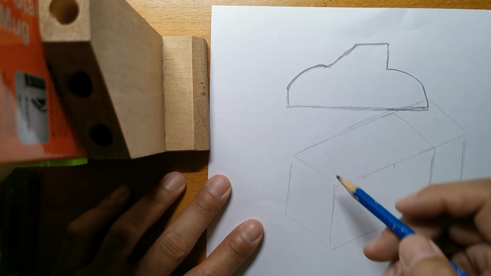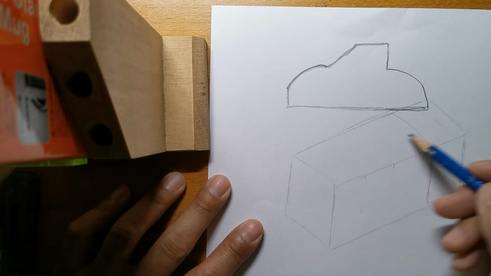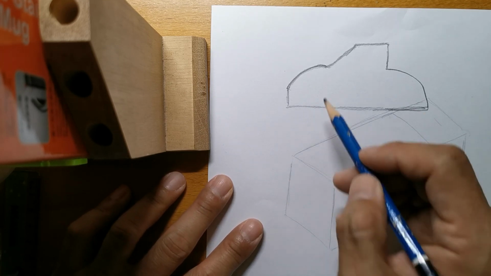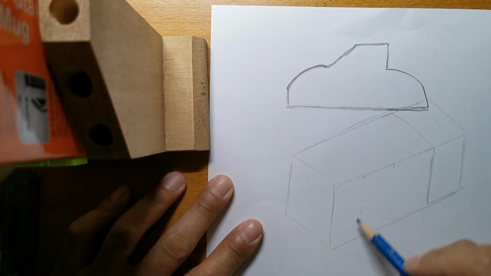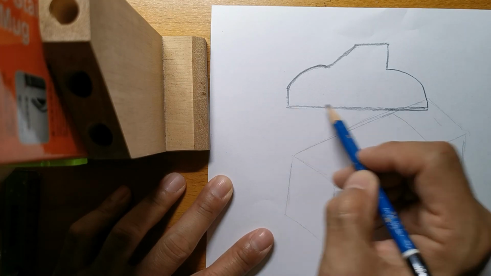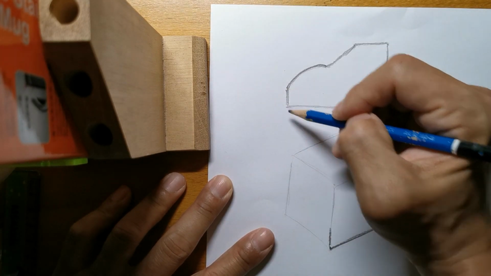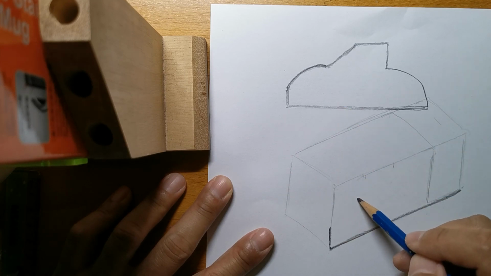Same thing. Before you transform this shape into 3D, this is what you do. Draw the crate first. Then I will transform this into this. Now, how do I draw this line? A horizontal line is always transformed into a slanting line down here, following this axis. A vertical line remains vertical, no change.